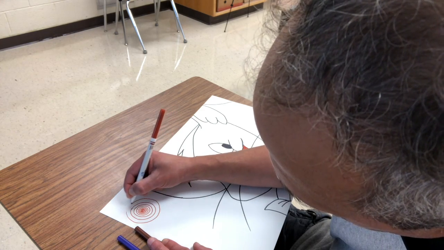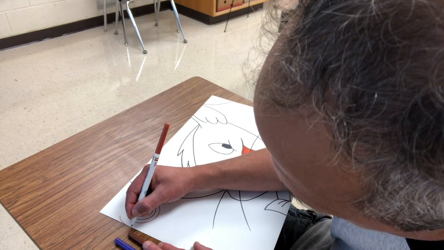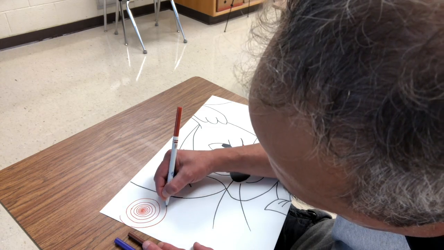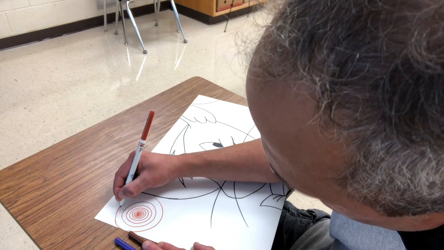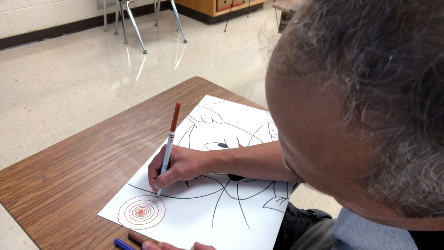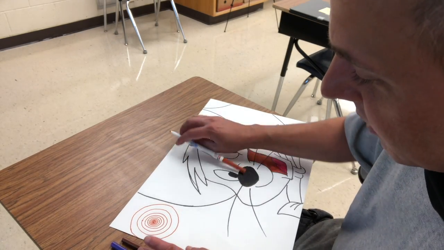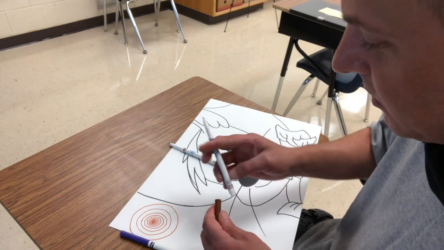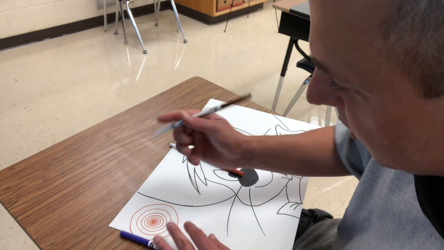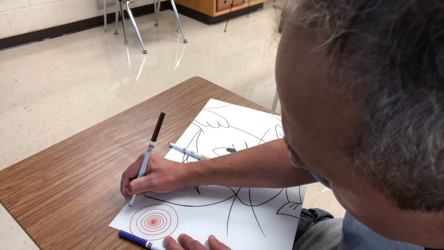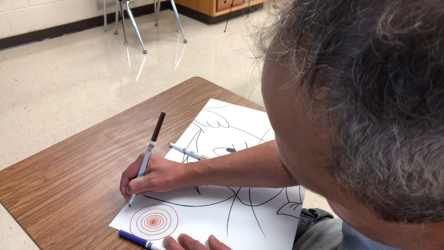This is why you need to have a skinny marker. You can do this with a thick marker, but the problem is it's hard to get in the center spots right there. So there's that. Now I'm going to start another circle. And you know what? I'm going to change colors. Even though I did a light brown, this will be a little bit darker brown. So now I'm going to start with another dot.